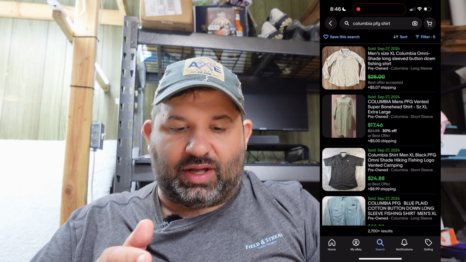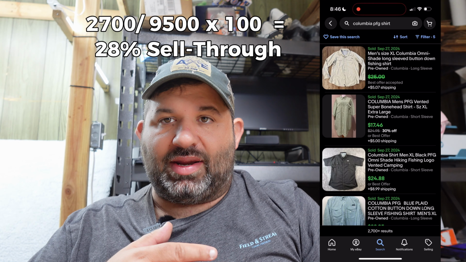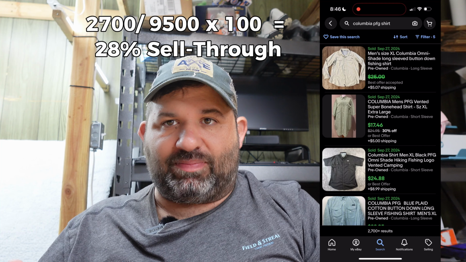So there's 2,700 pre-owned Columbia PFG shirts in a size extra large that have sold in the last 90 days versus 9,500 listed. If you do the math, 2,700 divided by 9,500, it's a little short of 30%. I'll put the math up here.